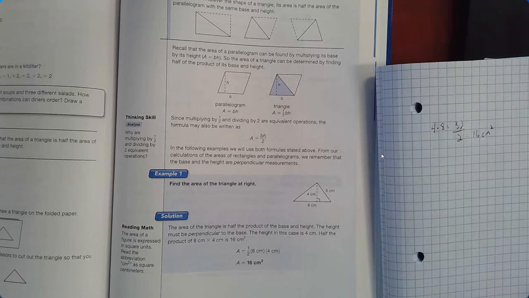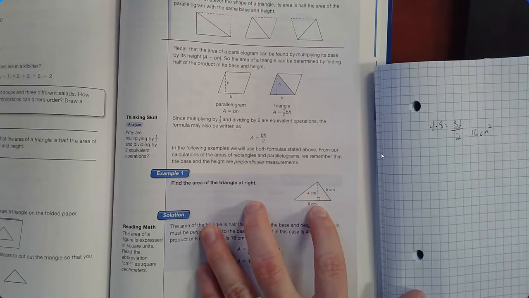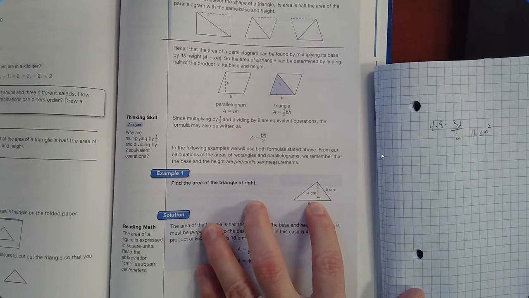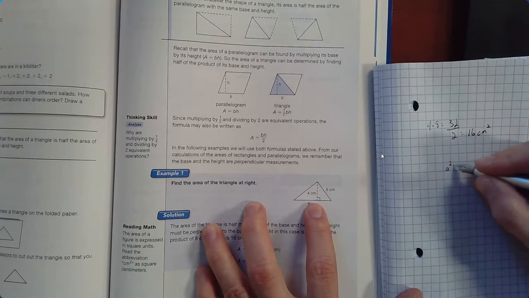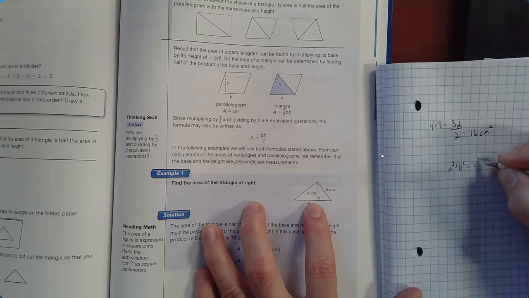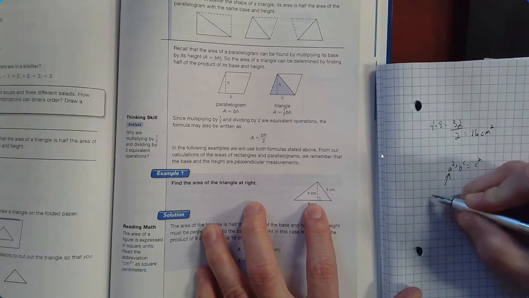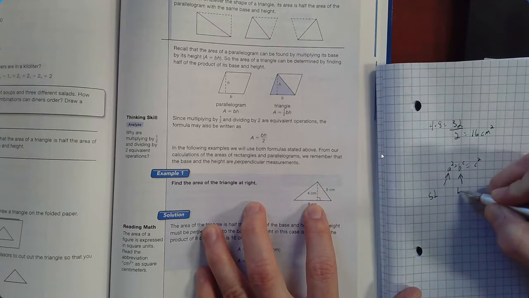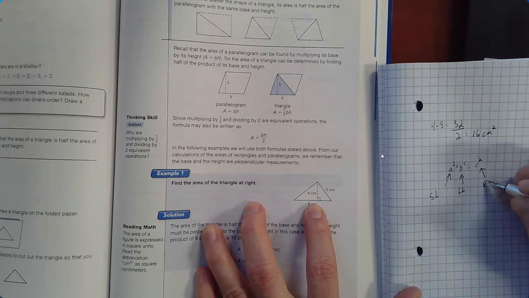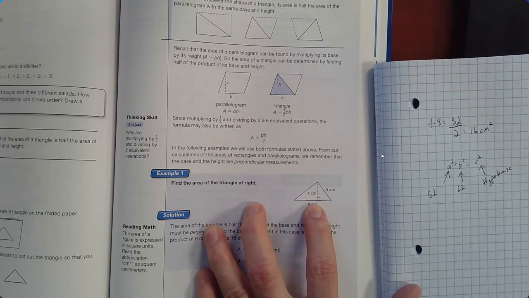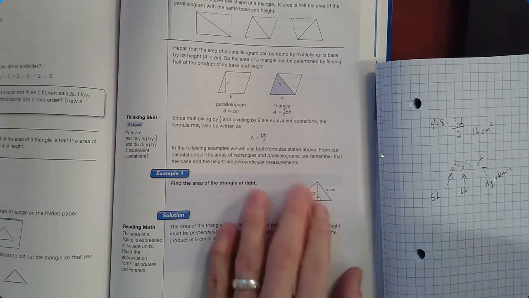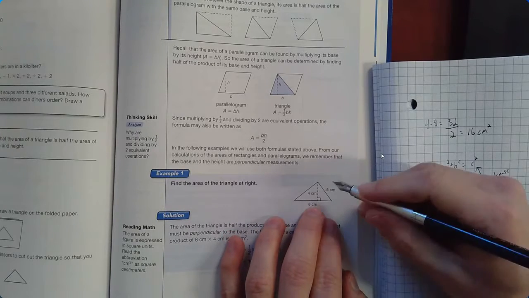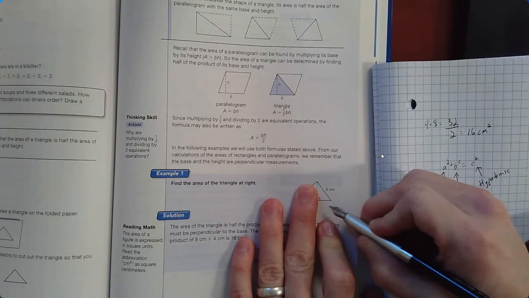Now, if we don't have the height, you might have to use the Pythagorean theorem, a squared plus b squared equals c squared, where a is the short leg, b is the long leg, and c is the hypotenuse. And that'll give you the length of one of the sides. In this case, you wouldn't be able to really do it because you don't know what that space is.